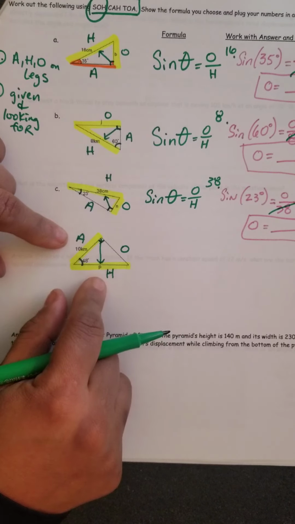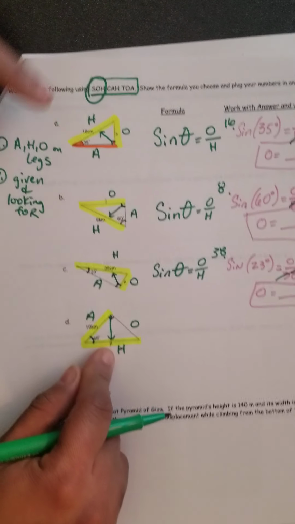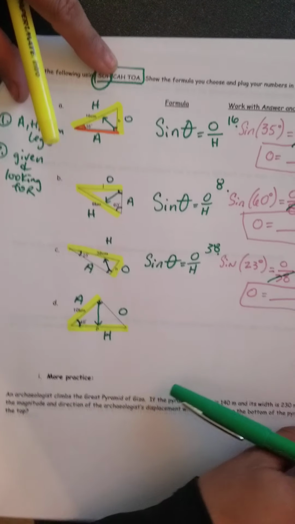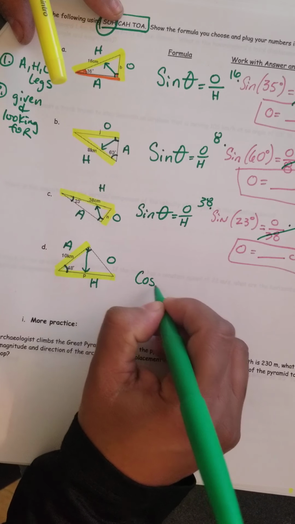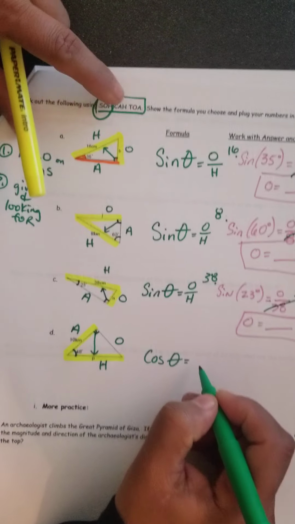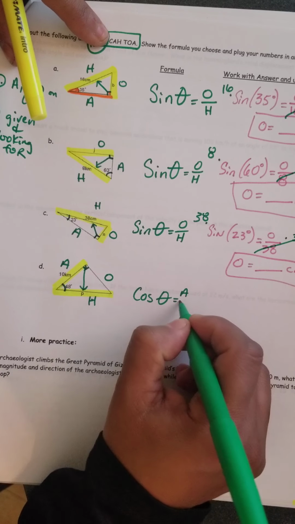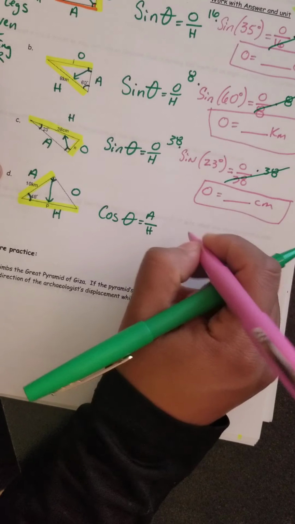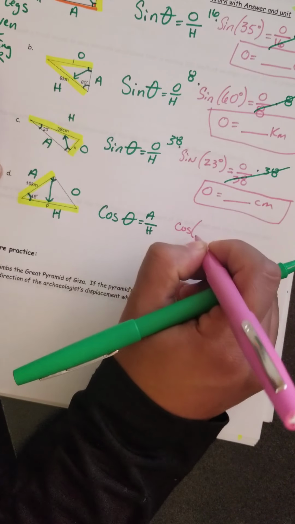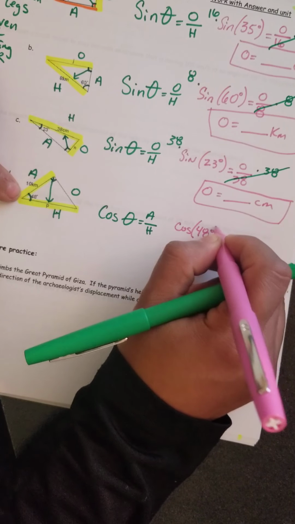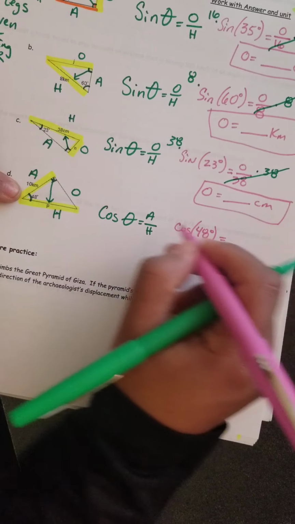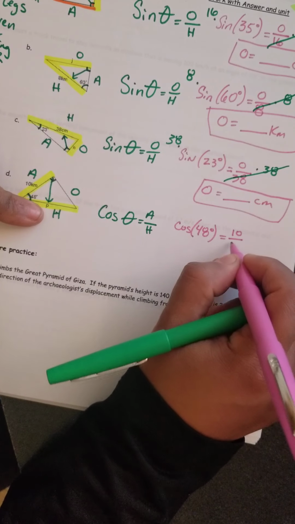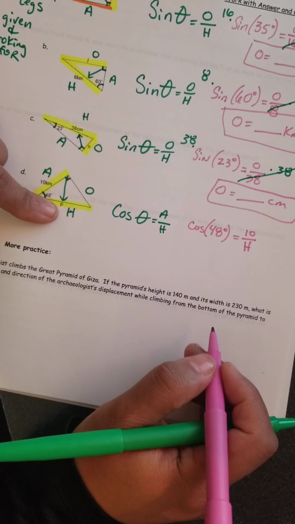So let's come to my SOHCAHTOA. Who has A and H in it? It's not the SO. Ka, A and H. It's the ka part. So my cosine of the theta equals, what does it say? A divided by H. Or, we'll fill it in. The cosine of 48 degrees equals A. I have the A of 10 over H. I'm looking for the hypotenuse leg.